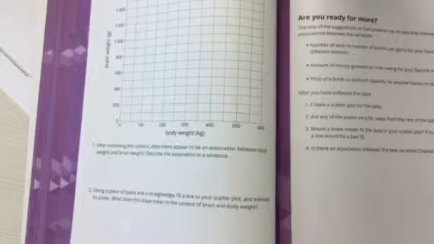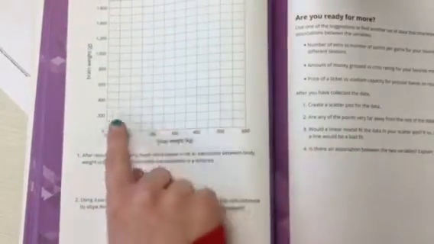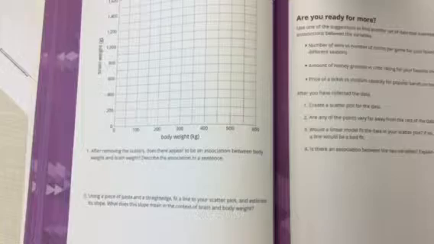For number 2, using a piece of pasta and a straight edge, so in real life, using your pencil and a straight edge, fit a line to your scatter plot and estimate its slope. So you have all your points plotted, now you're going to draw a line through it, and you're going to estimate what the slope is, and then you're going to tell me what the slope means in the context of brain and body weight. And then lastly, number 3, does the fitted line help you identify more outliers?